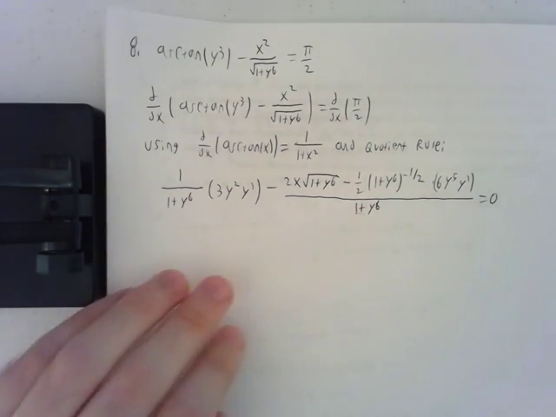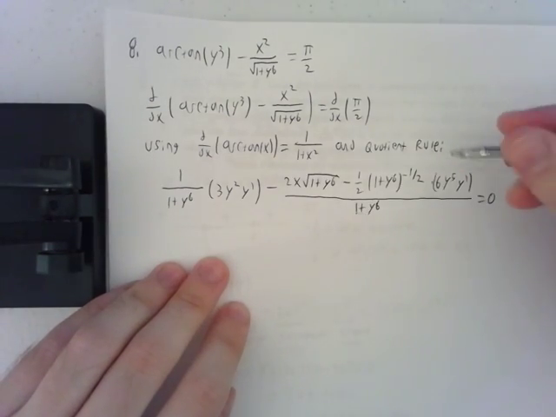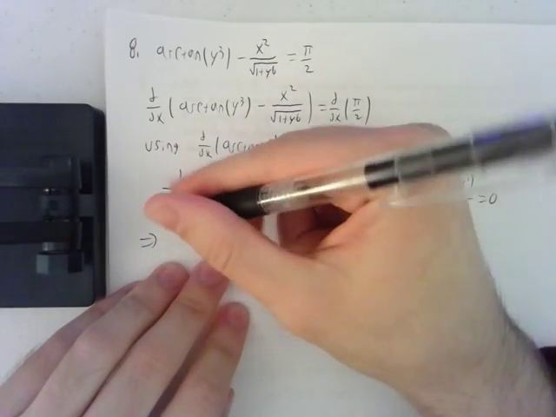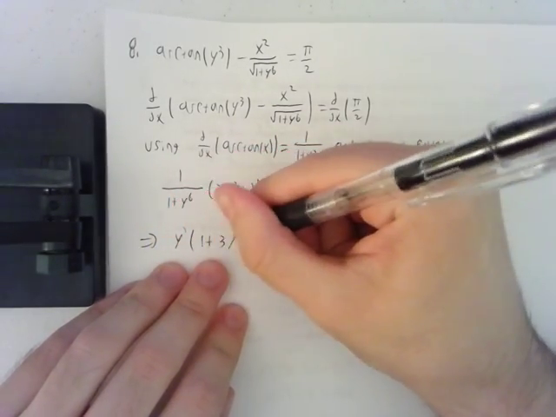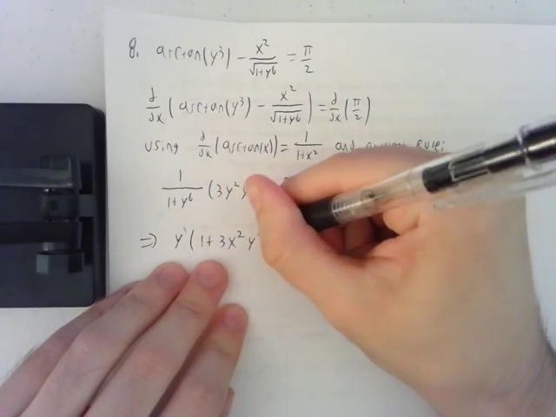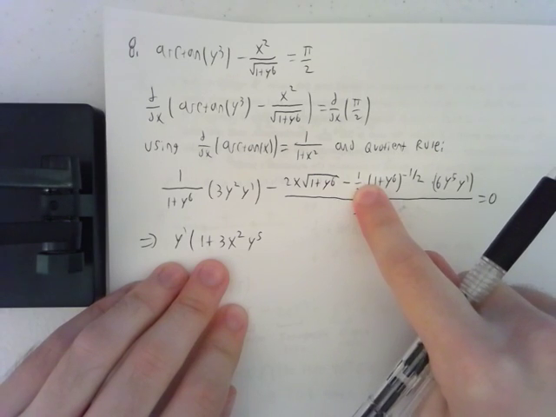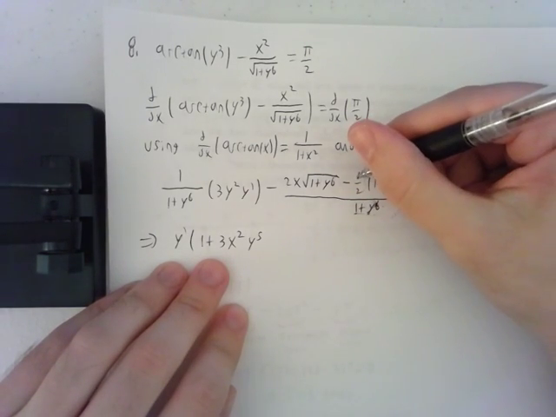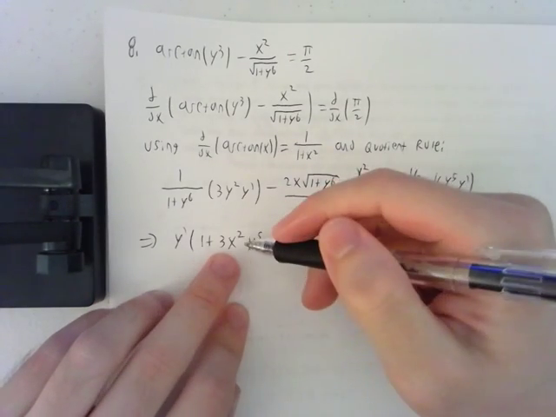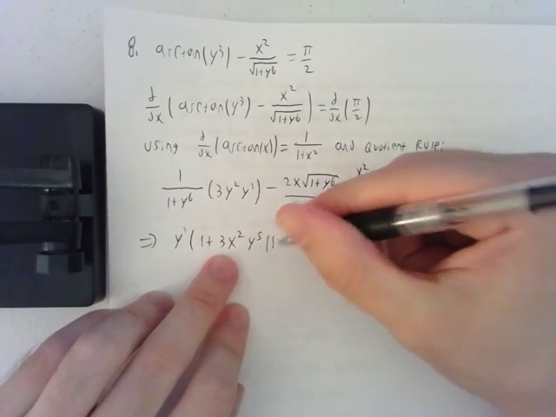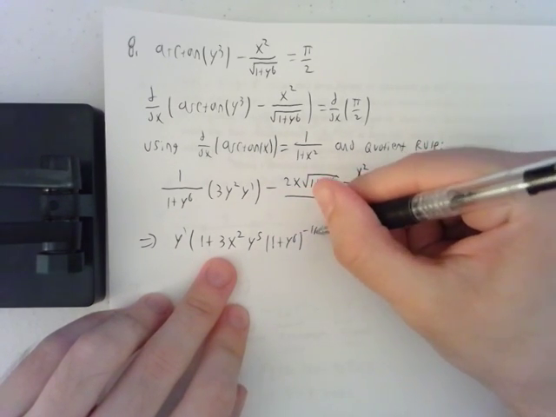So let's group together the terms that have a y prime in them and move the other terms to the right-hand side. So if we do that, we'll get y prime times 1 plus 3x squared y to the 5th. Right, so I'm missing an x squared here, right? Because from the quotient rule, I also have to multiply by the first function on the top. This gets multiplied by 1 plus y to the 6th raised to the negative 1/2.